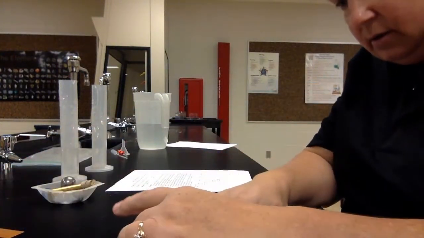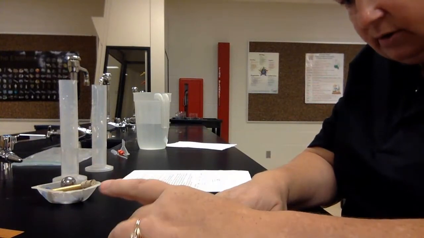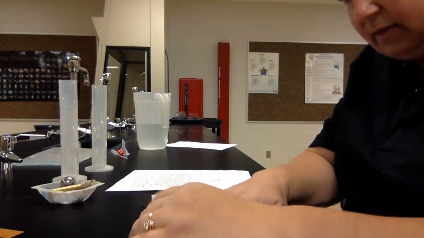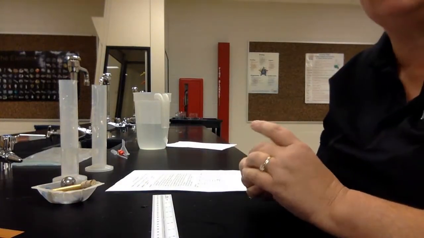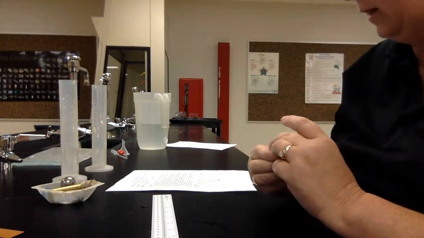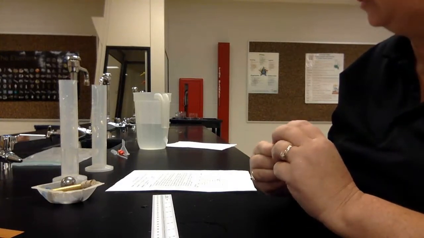My cube, I'm going to put it on the ruler. It's 1 centimeter for length, 1 centimeter for width, 1 centimeter for height. 1 times 1 times 1 is still 1, and label it centimeters cubed.